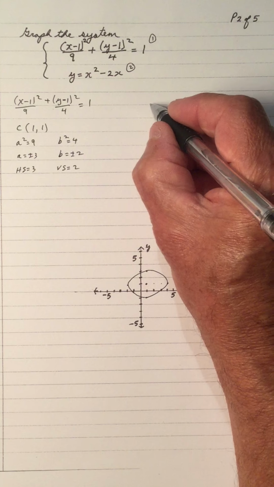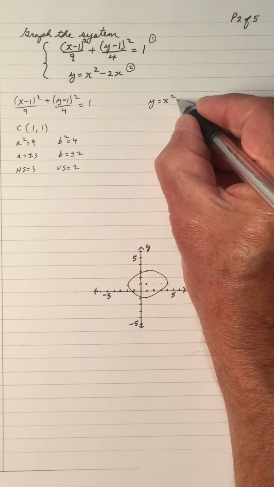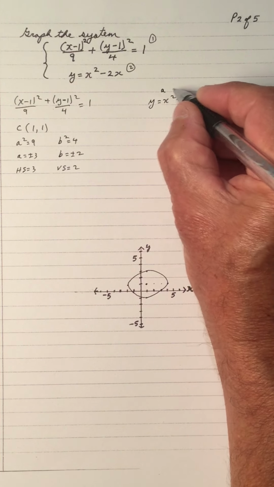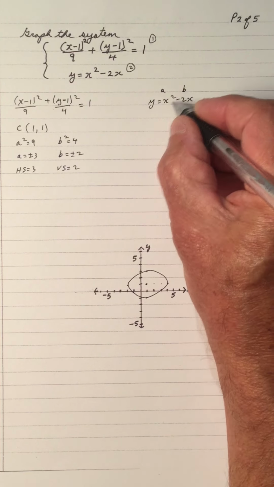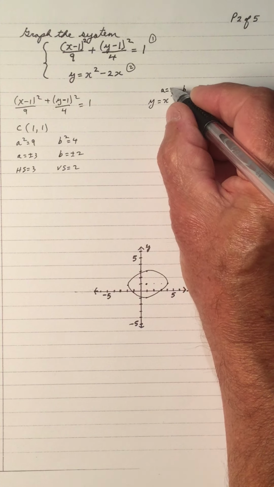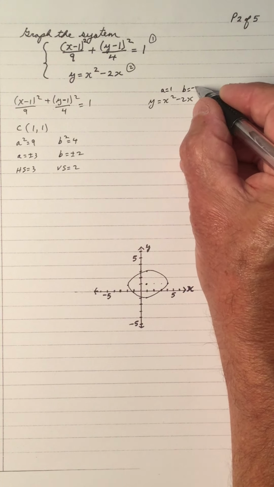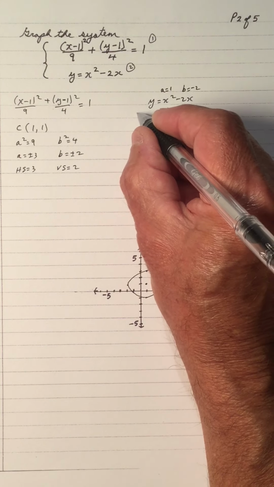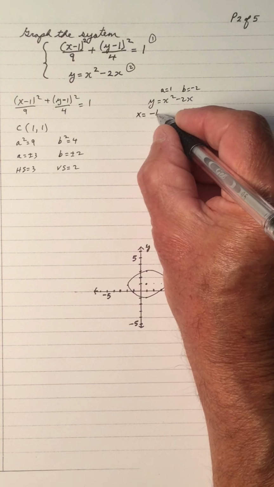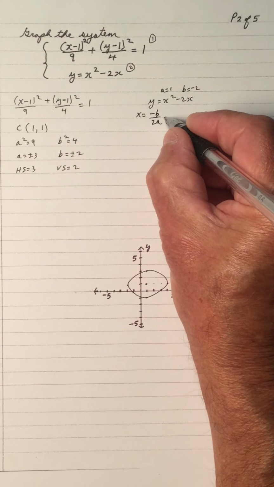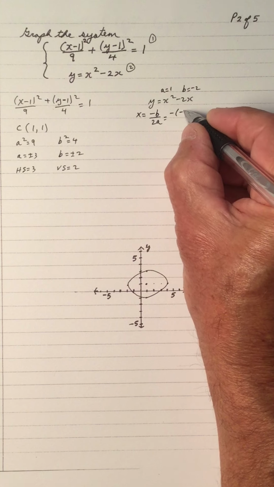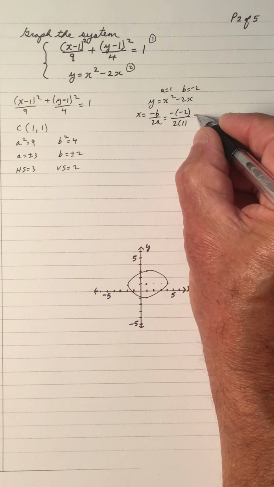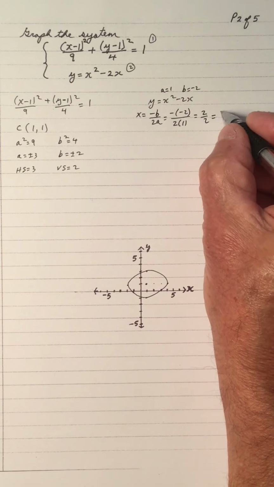Now, let's write equation 2, which is the equation of the parabola, y equals x squared minus 2x. a is 1, which is right here, b is -2. So we want to graph this parabola, and one of the ways is to find the x-coordinate of the vertex. The x-coordinate of the vertex is -b over 2a, which is the negative of -2, all over 2 times 1. So that's 2 over 2, which is 1.